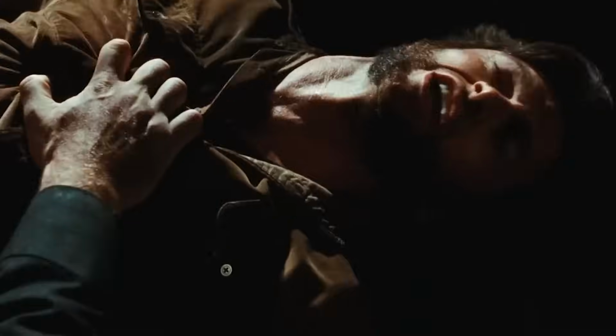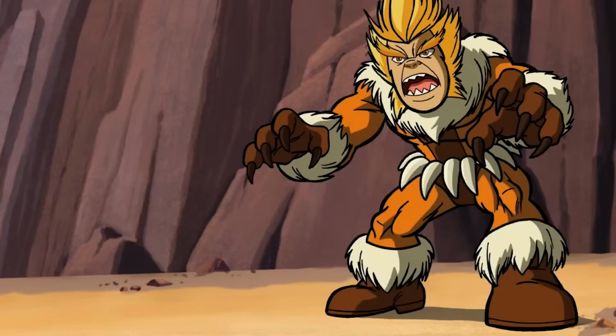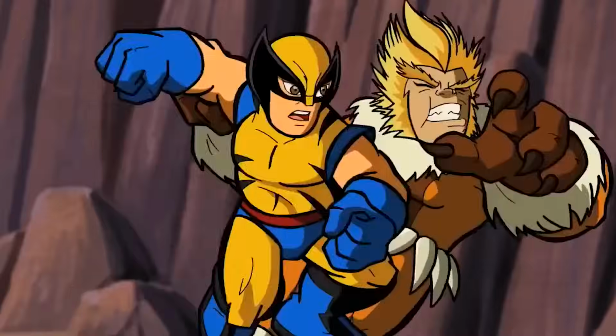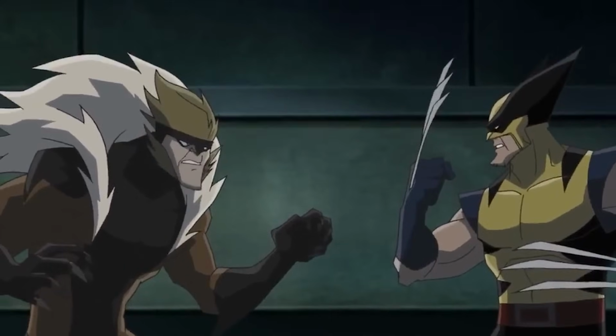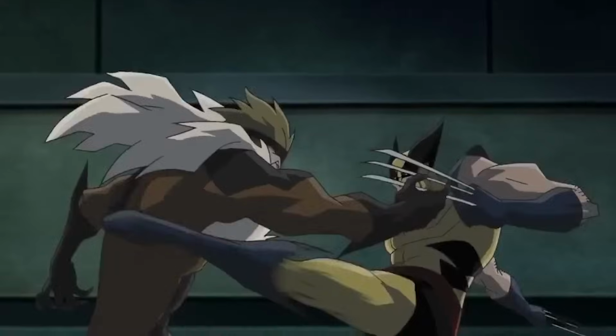He is most popularly known for his Prime Earth version, also known as Victor Creed, but he has many different variants. Some of these variants include Silver Sabertooth, Aaron Davis, Snaggletooth, and even Cannibal Sabertooth. Today, we shall explore every last variant of this terrifying mutant and tell you all about them.